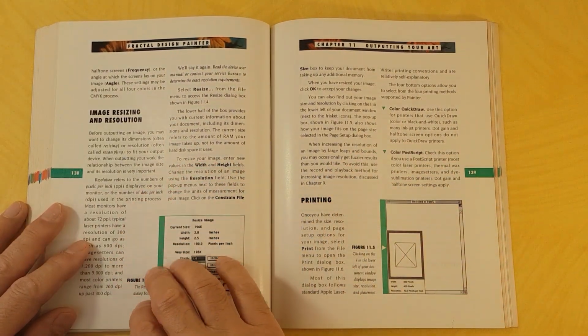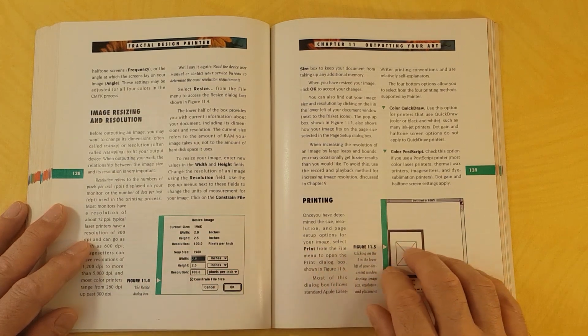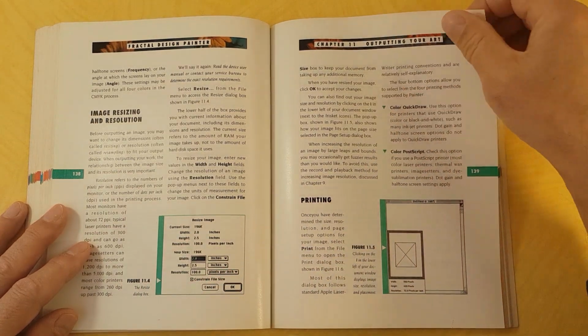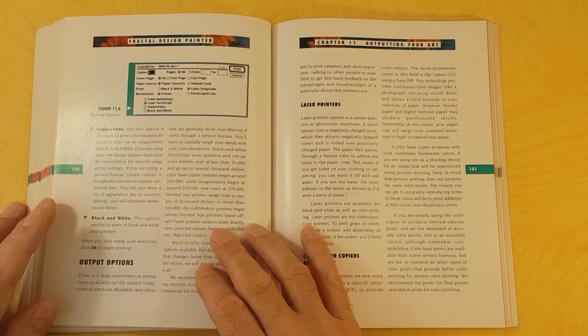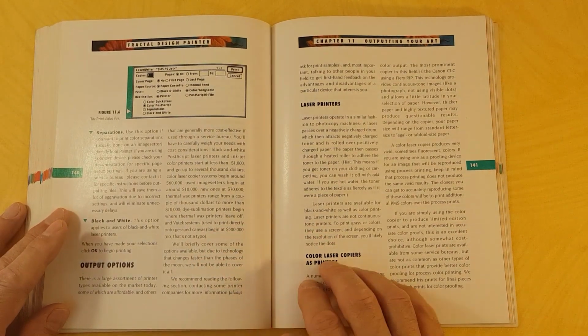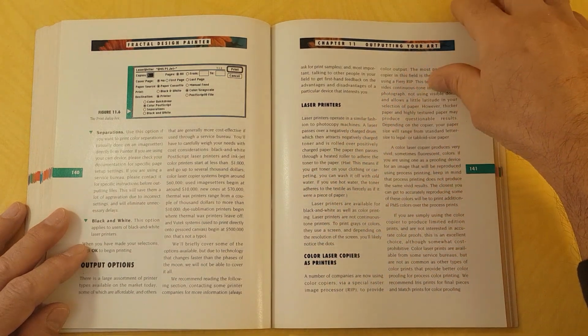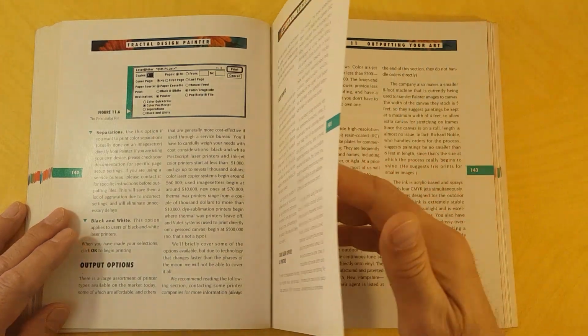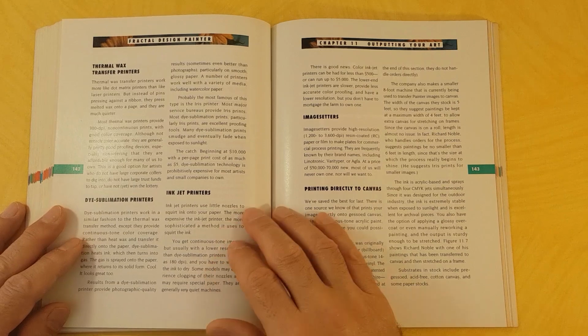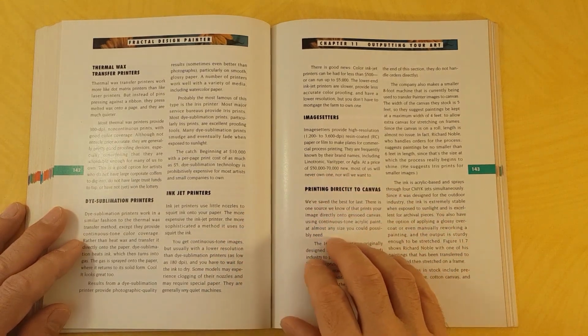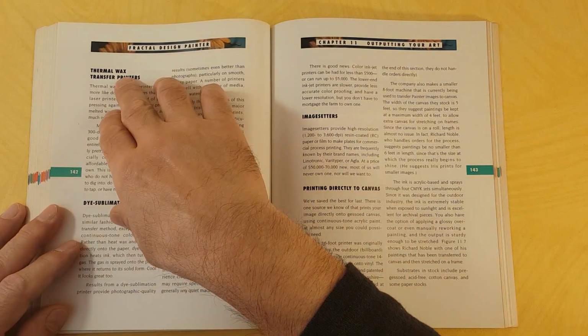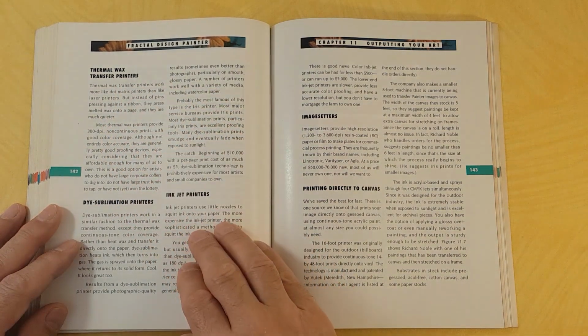Image resolution and size, printing, output options, thermal wax transfer printers.